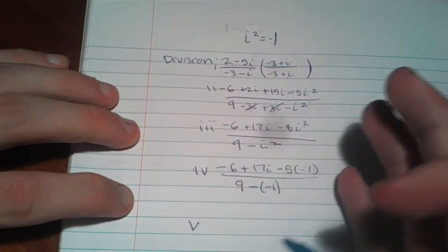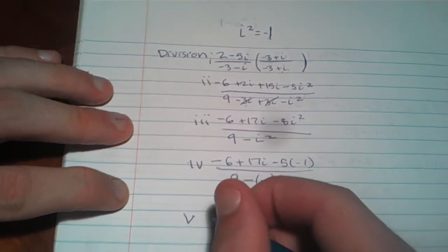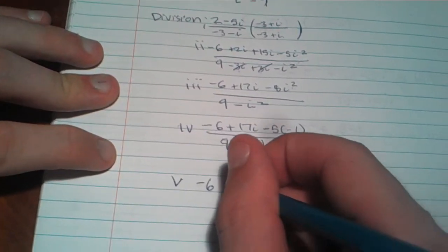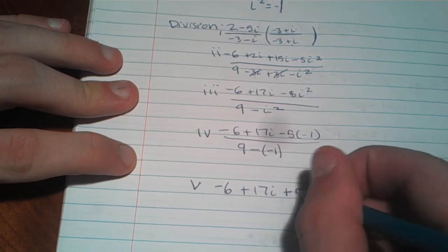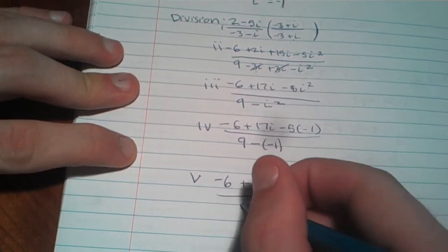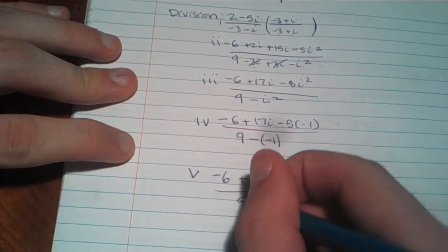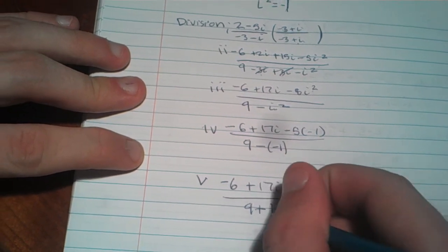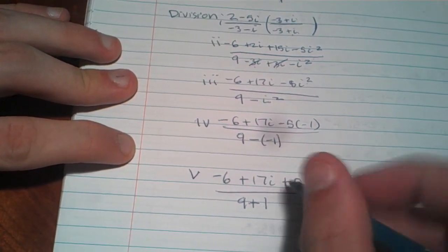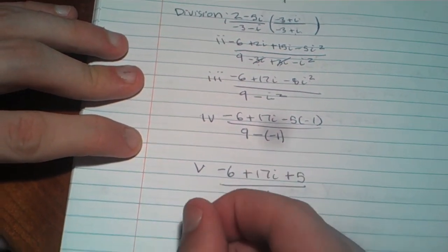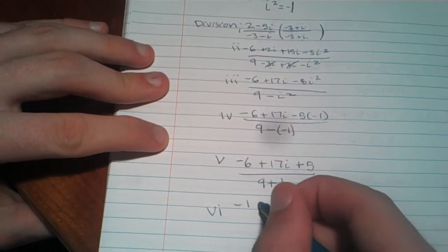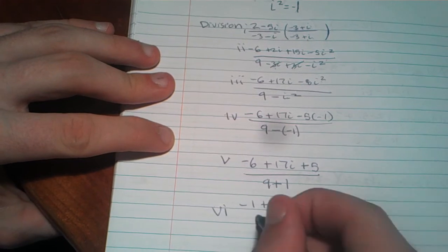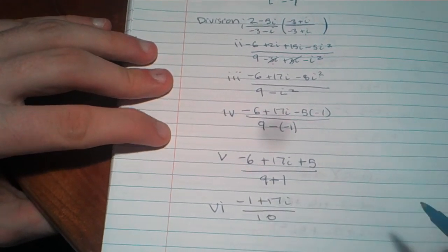So now we will just make everything look pretty. Negative 6 plus 17i plus 5 over 9 plus 1. So now, combine like terms again, becomes negative 1 plus 17i over 10.